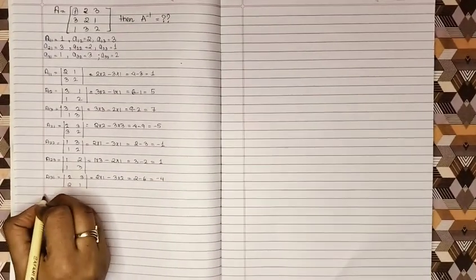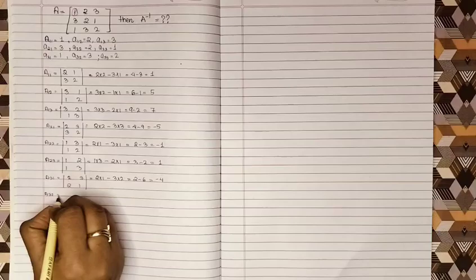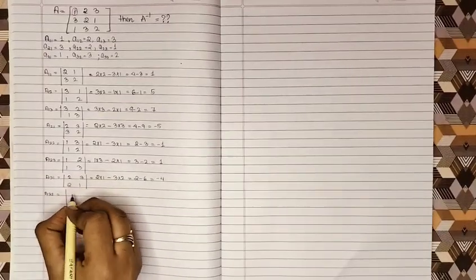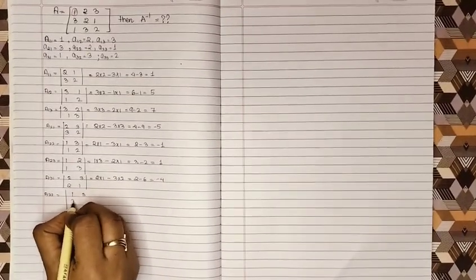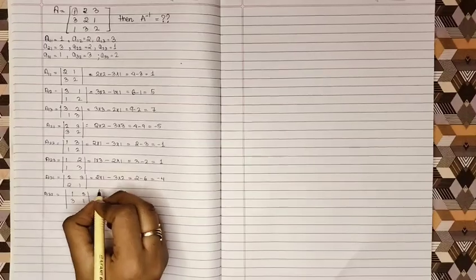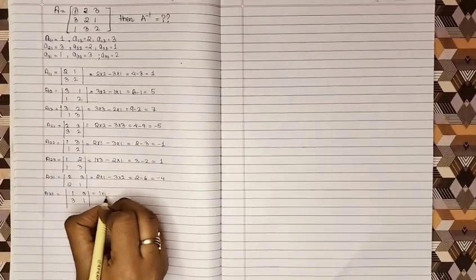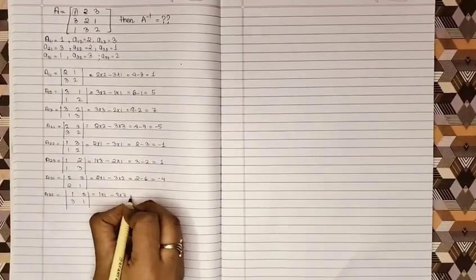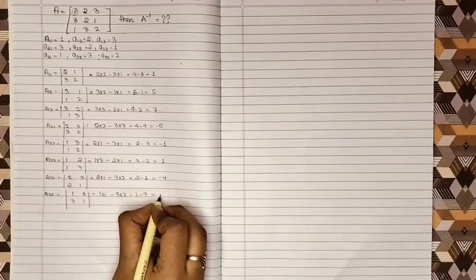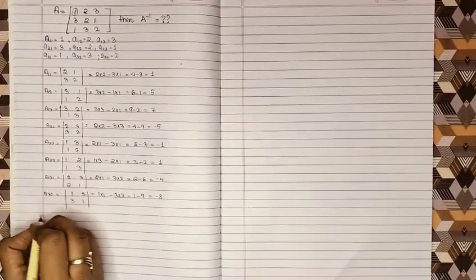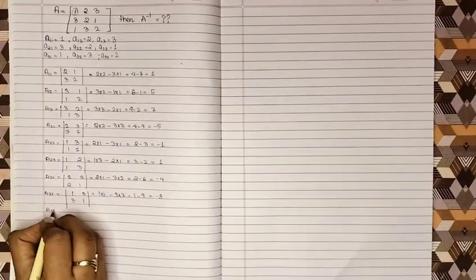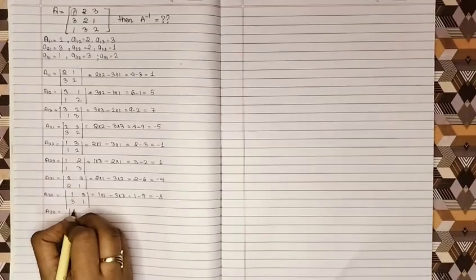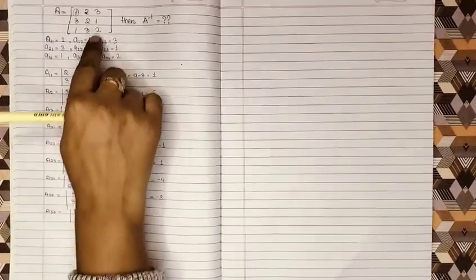Now similarly for A32, that is 1, 3, 3, 1. That is 1 into 1 minus 3 into 3. So that will give us 1 minus 9, that is minus 8. And lastly for A33, that is this number.